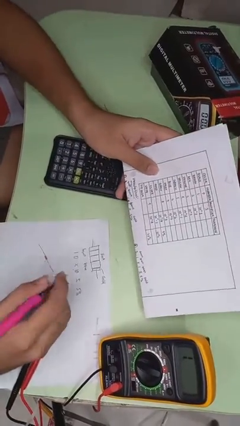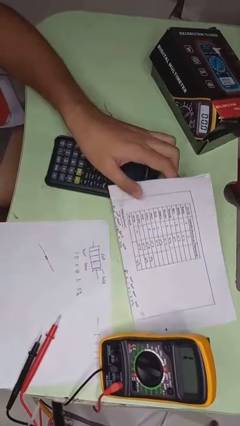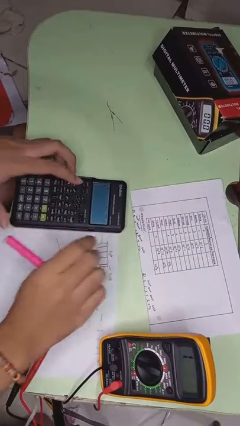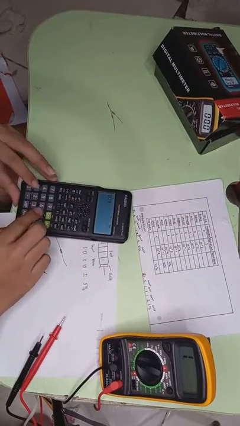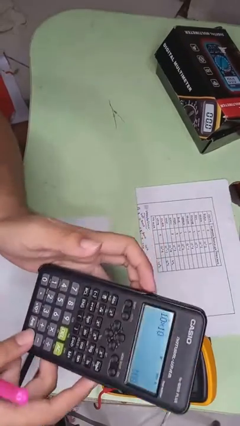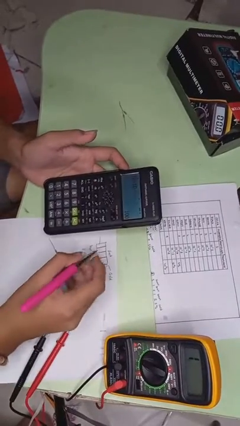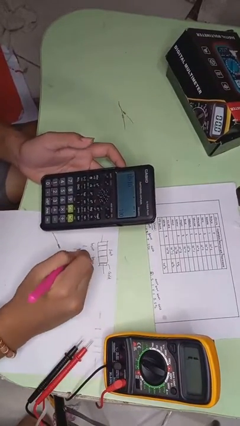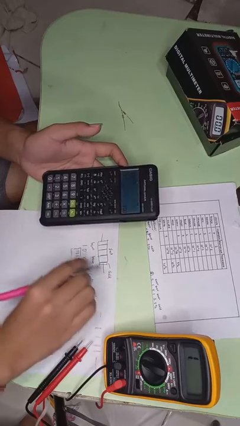So 10 times 10, sorry, 10 times 10 is 100. This is the value of the resistor, 100.